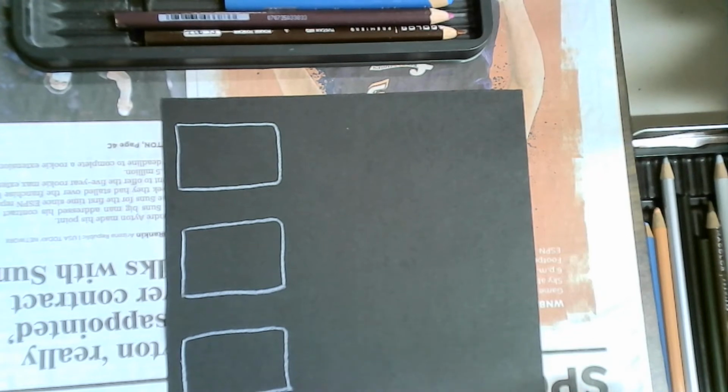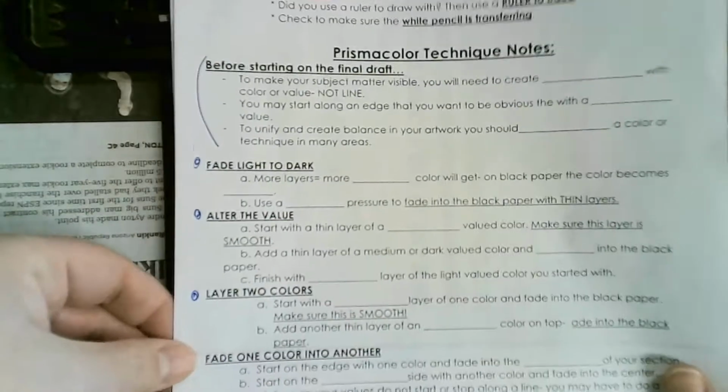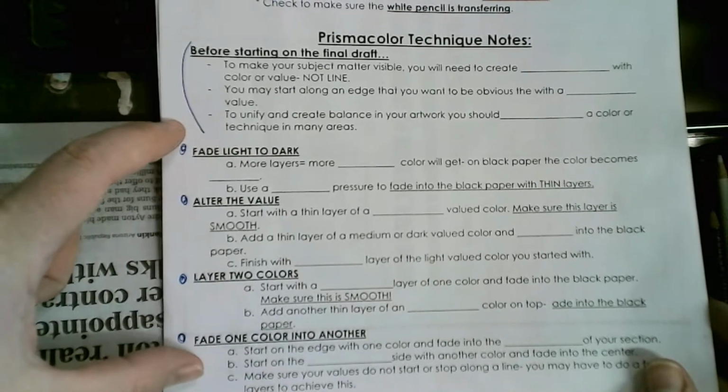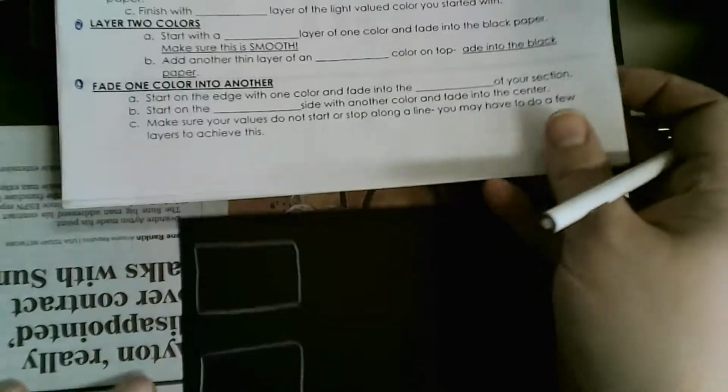All right, so when you're done, the 4 techniques that are listed on your note sheet are the 4 techniques that we're going to label.